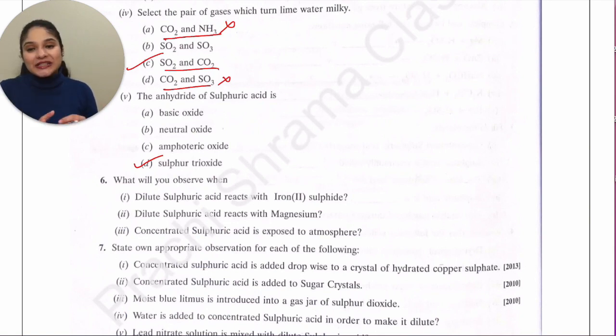So in such questions, if you can try and think about a couple of products that may come out, and you can give an observation on that, that is acceptable. No need to give the equation. So let's get started with the first question.